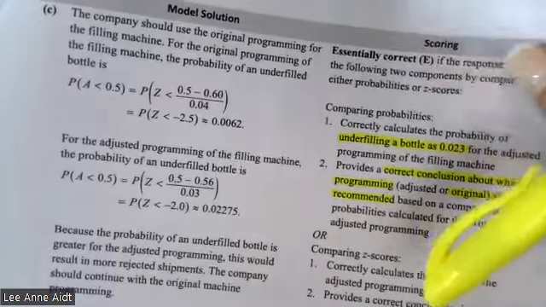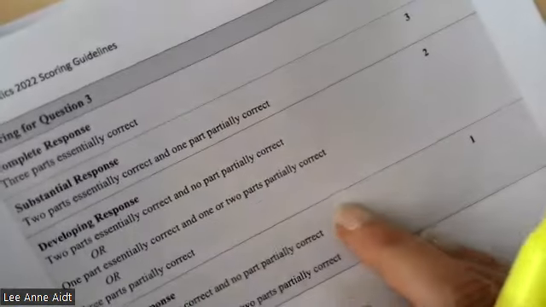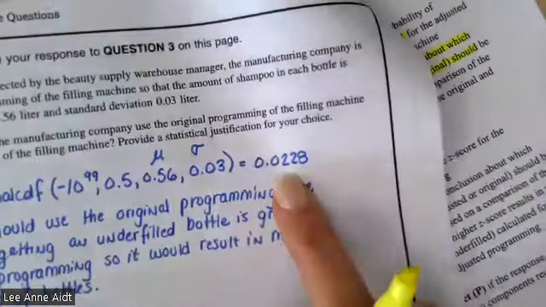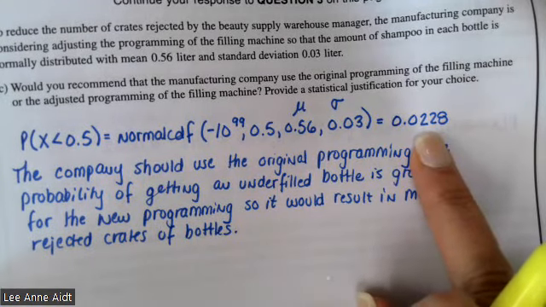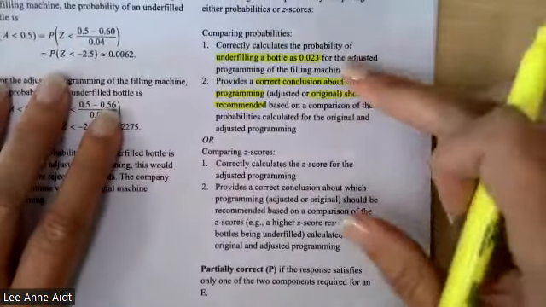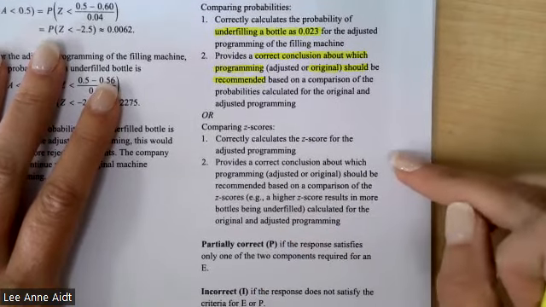Did you get the probability? From the new programming? Did you get this number? I don't think I did. Okay, so I think the only thing they're going to accept is comparing probabilities or comparing z-scores. I don't think they will accept comparing standard deviations.